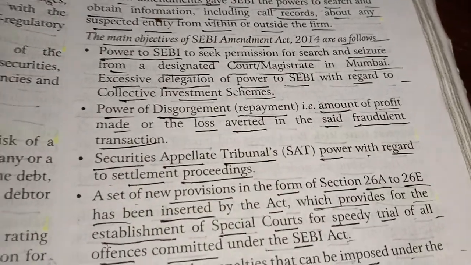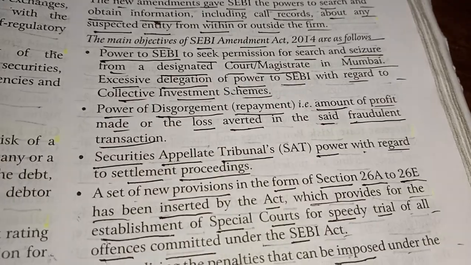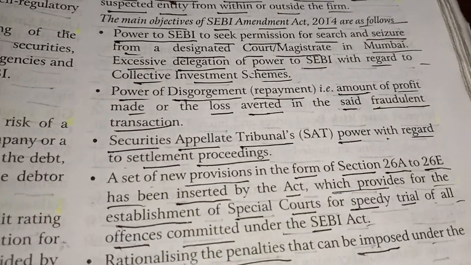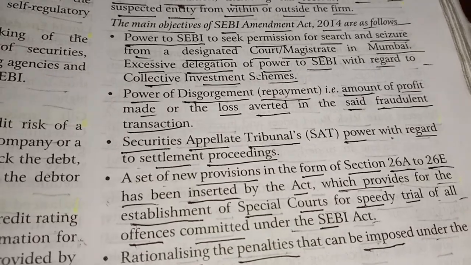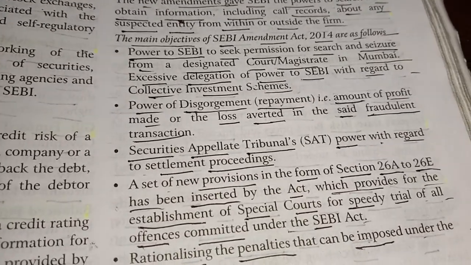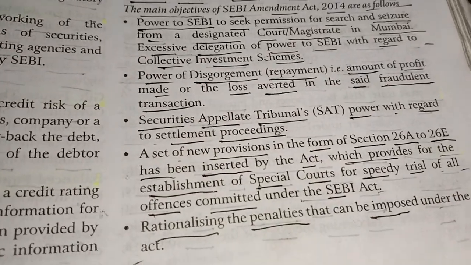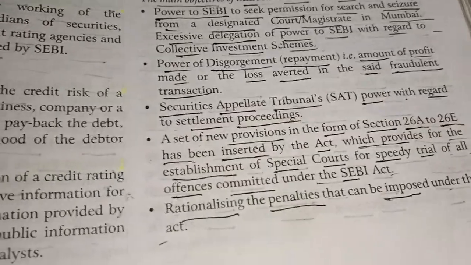A set of new provisions in the form of sections 26A to 26E has been inserted by the Act, which provides for the establishment of special courts for speedy trial of all offences committed under the SEBI Act, rationalizing the penalties that can be imposed under the Act.